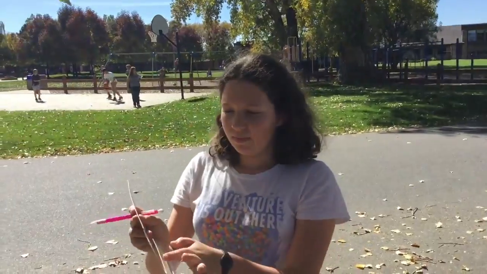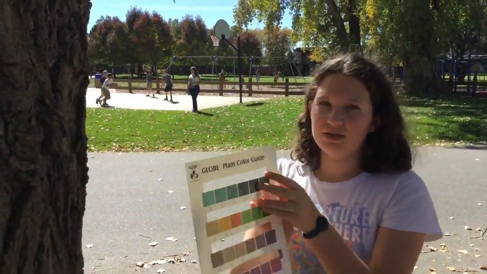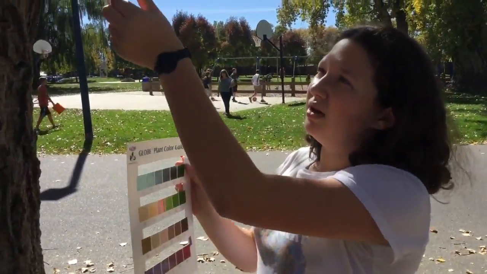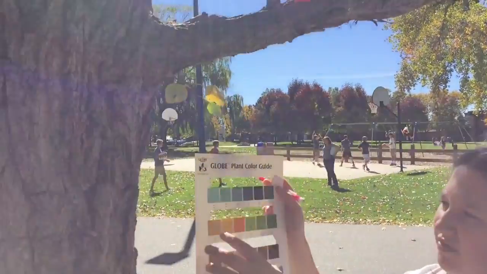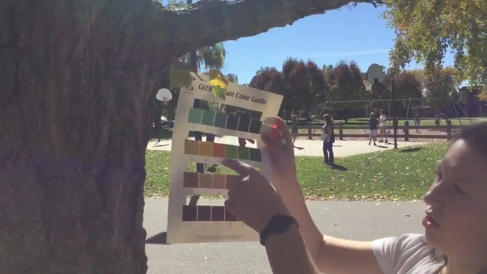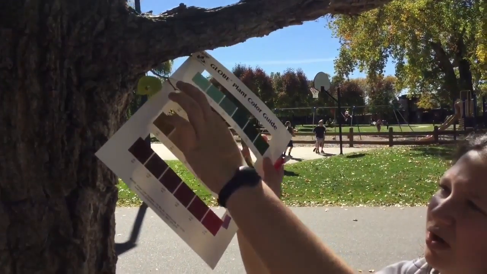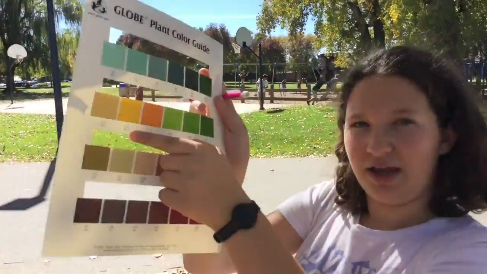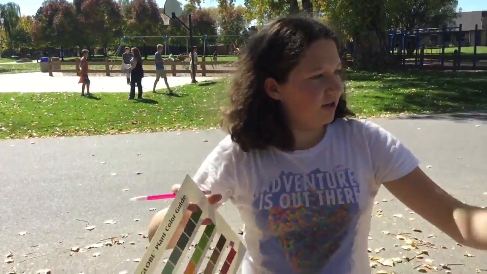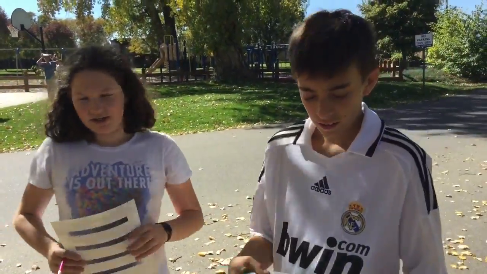So every week we come out and we use this plant color guide to determine what color these leaves are, or the closest one to it. So this one is mostly, or closest to, this 2.5Y 8/12 one. And Dario will talk about putting it in the data table.